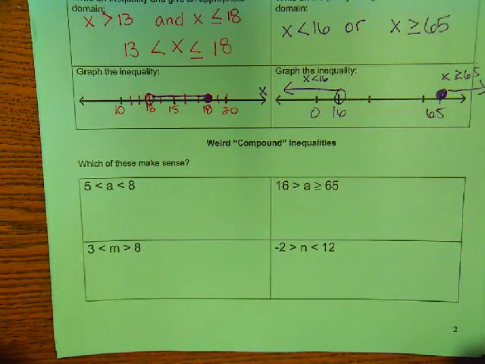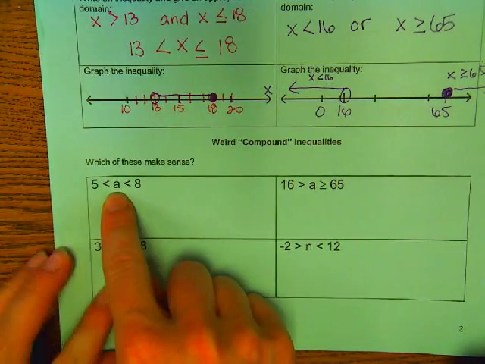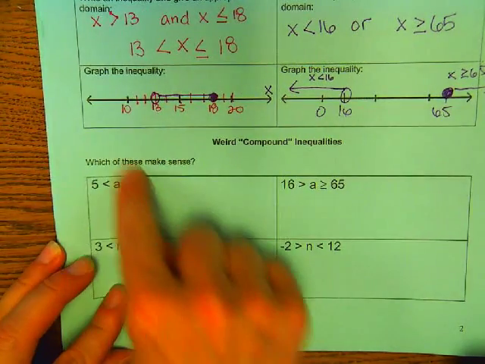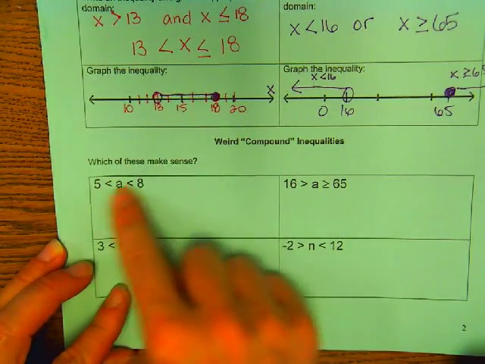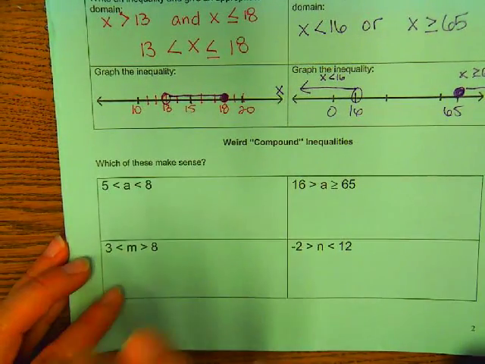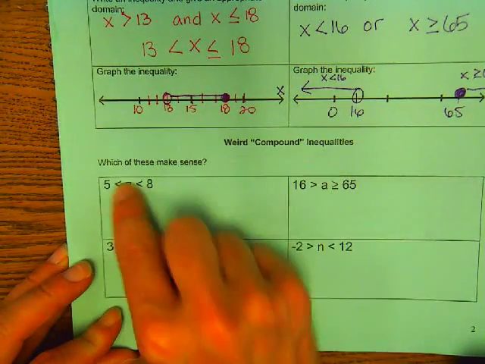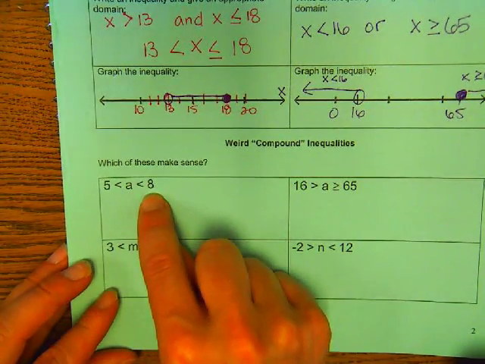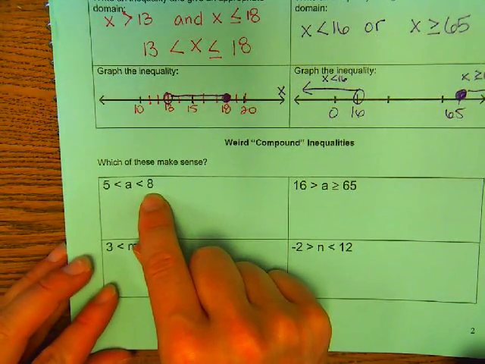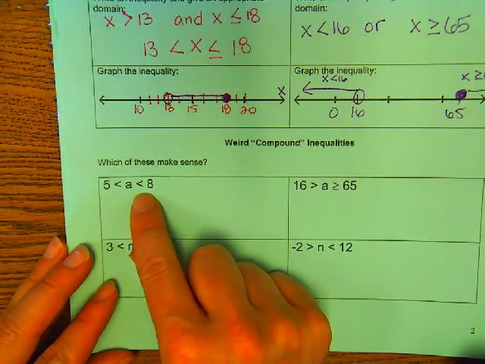All right, so here's your job. Weird or not weird? You've got to figure it out. Weird would mean that it doesn't make sense. So here's what we're going to really think about. Let's put our finger here. This is written as an and, correct? Does this make sense, that x is greater than 5 and x is less than 8?